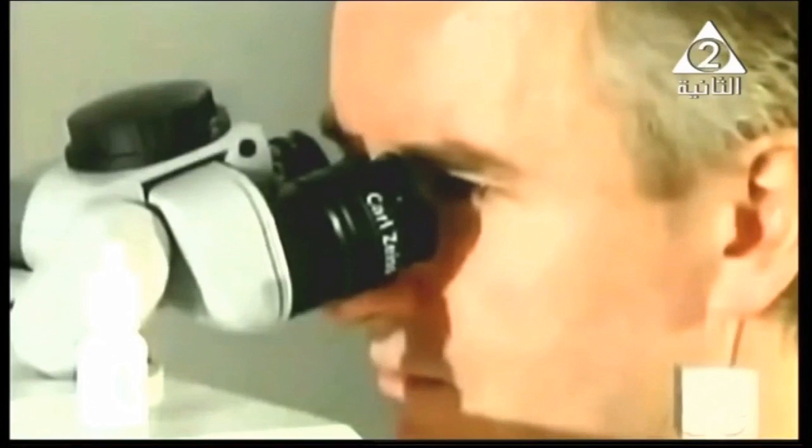A laser knife, this is very interesting. A laser knife can be used for surgery. The energy of the laser beam instantly boils any cells on which it is focused.